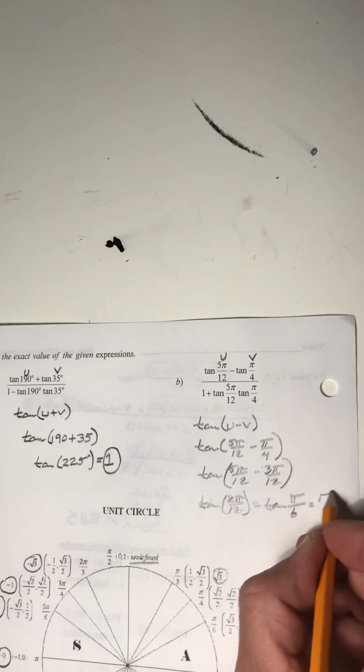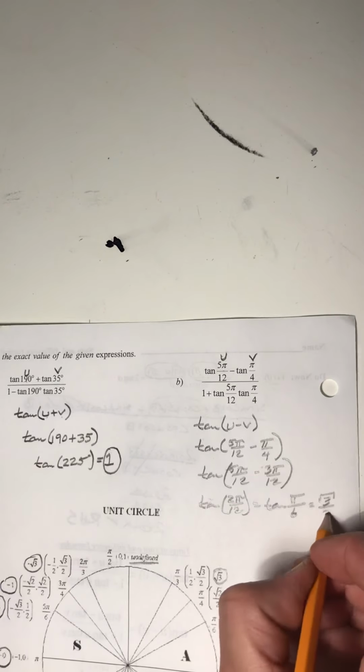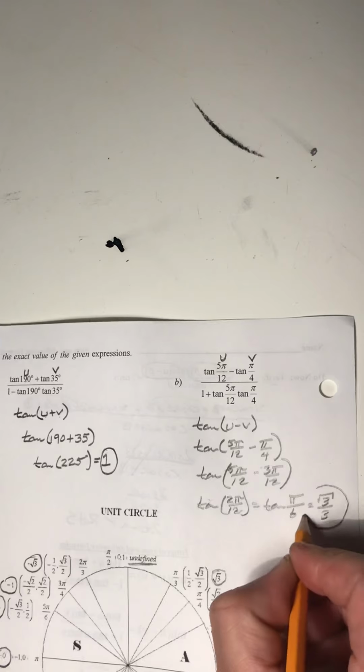Now you can do it the long way. You can actually figure out that the sine is a half and the cosine is radical 3 over 2. Change to multiply, flip it, rationalize your denominator. Or you can go down on the graphic and go pi 6, radical 3 over 3. That's how I'm doing it. All right, so move on to exercise 3, bottom of the page.